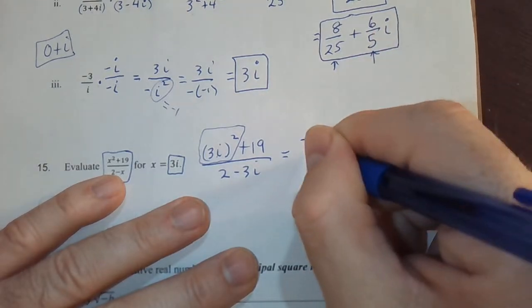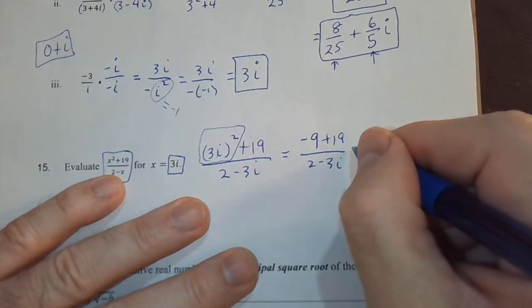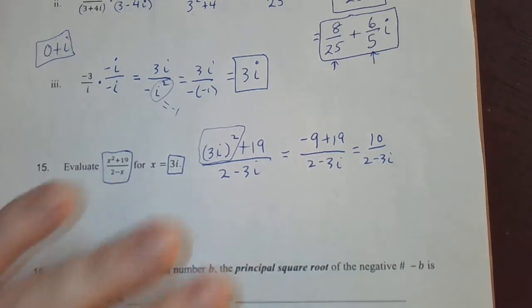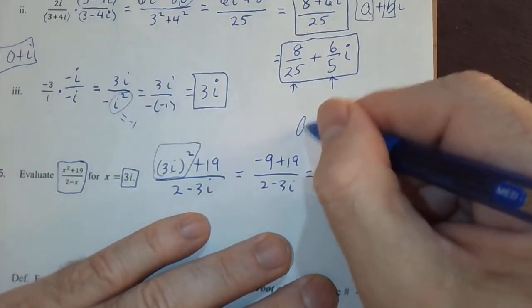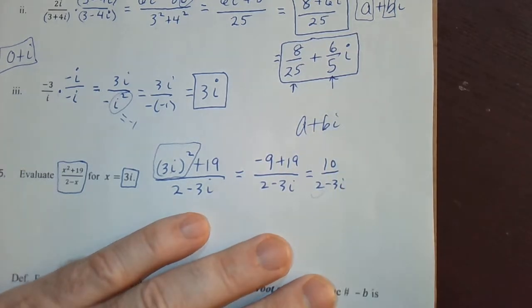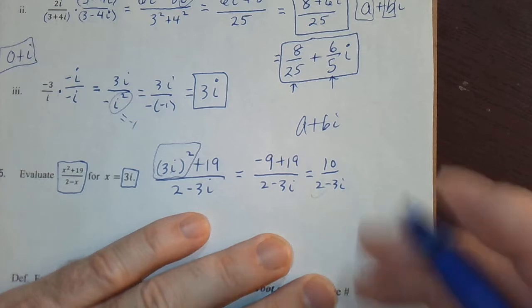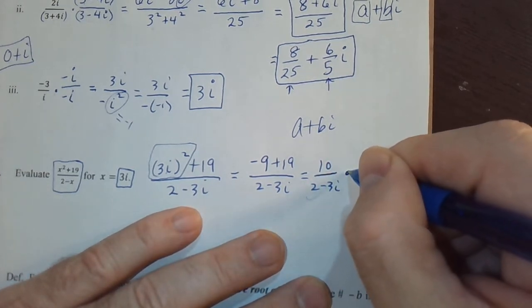Plus 19 over 2 minus 3i, and that is equal to 10 over 2 minus 3i. Well, that's certainly not the form we want it to be in. We want it to always be in the form of a plus bi, not 10 over 2 minus 3i. So I'm going to take this and multiply it by 1.